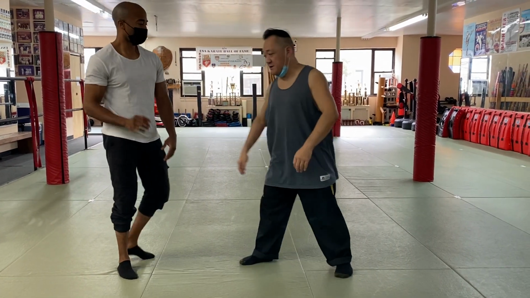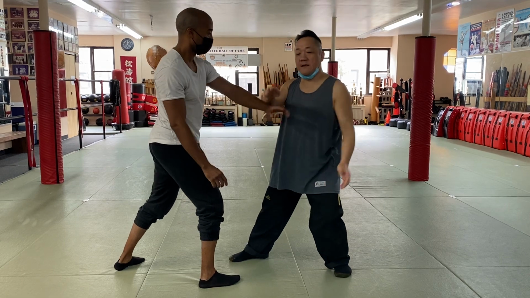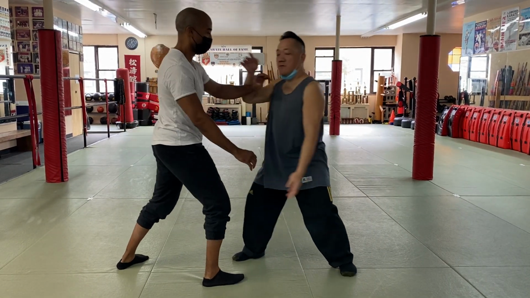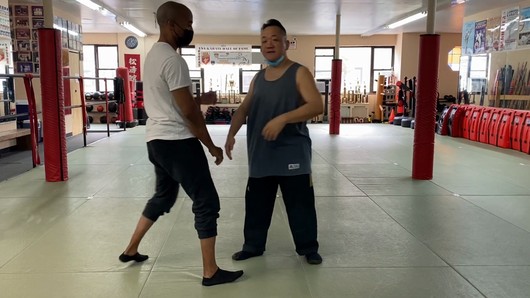Then we switch, same thing on the other side. He's gonna strike the left hand, I roll right, I strike left. I roll right, I strike left. So this technique is called brush knee and twist step.